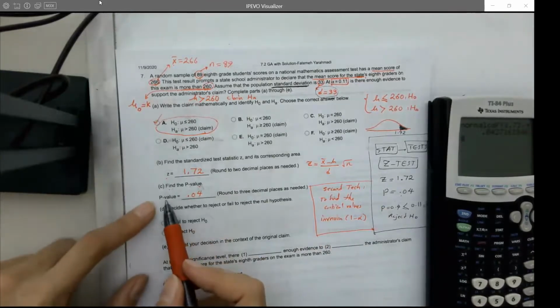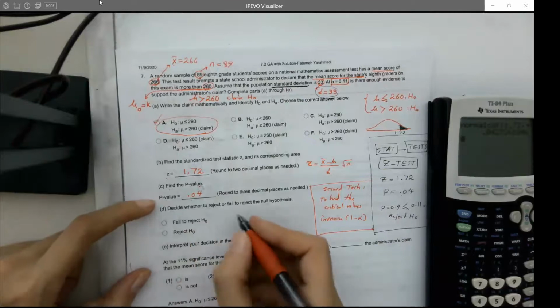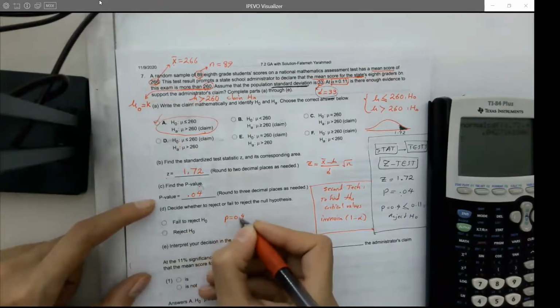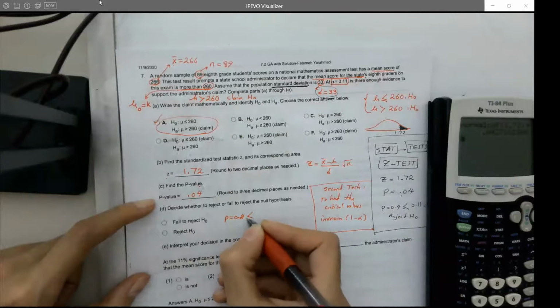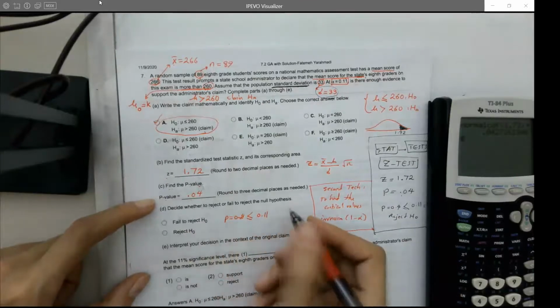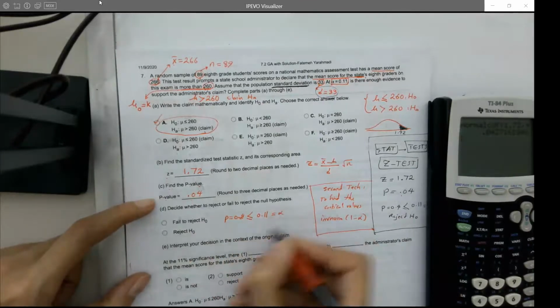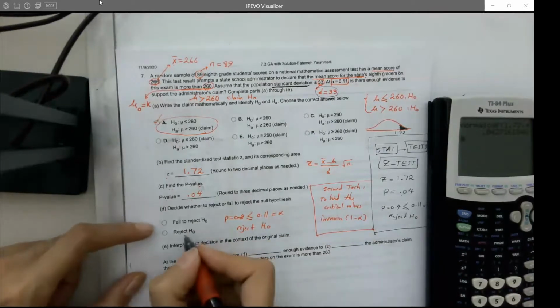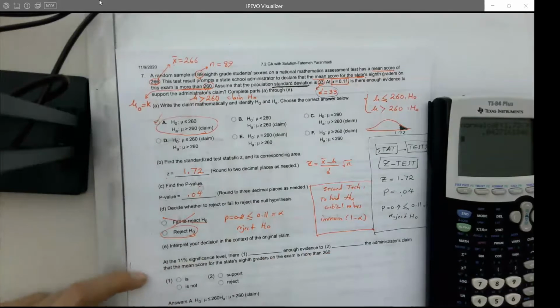So for the p-value, we know that we reject if the p-value is less than or equal to alpha. 0.04 is less than or equal to 0.11. So it means that we reject the null hypothesis.